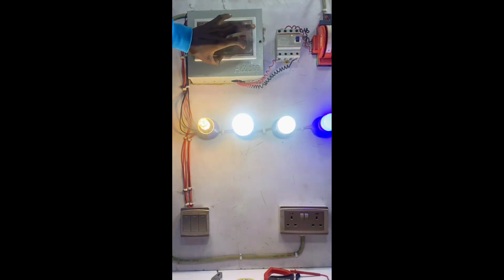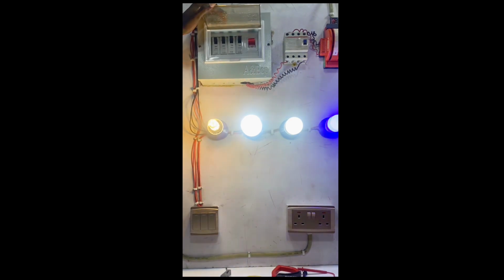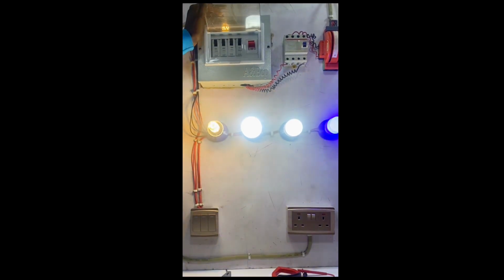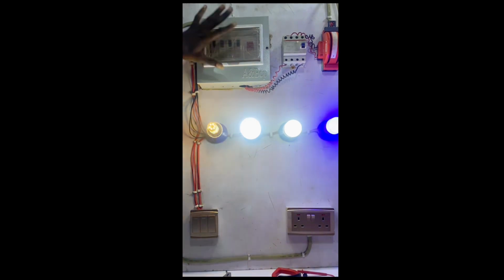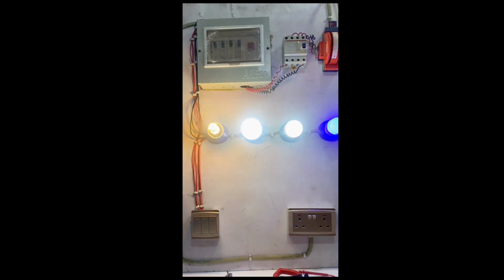This is my distribution box, a D4 single phase distribution box. Why is it called a D4 single phase distribution box? It contains 4 miniature circuit breakers and it is single phase. It is being powered with single phase, so that is the reason why it is called a single phase distribution box.